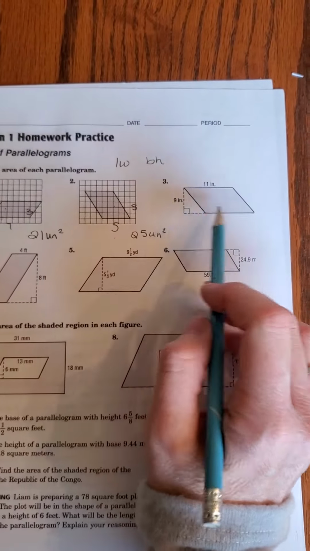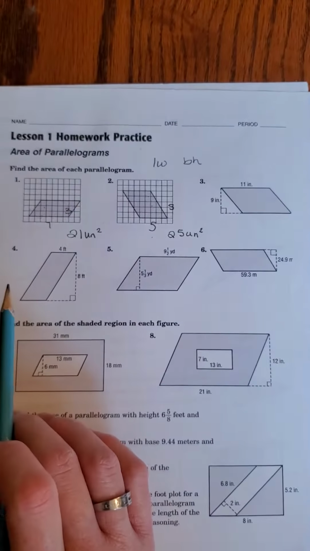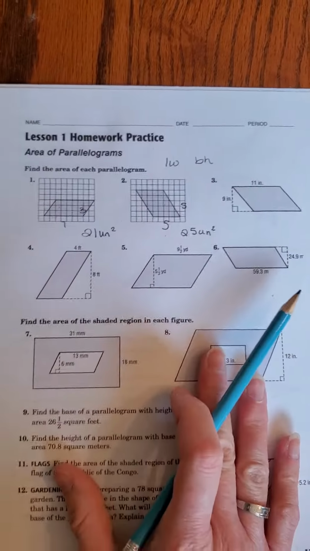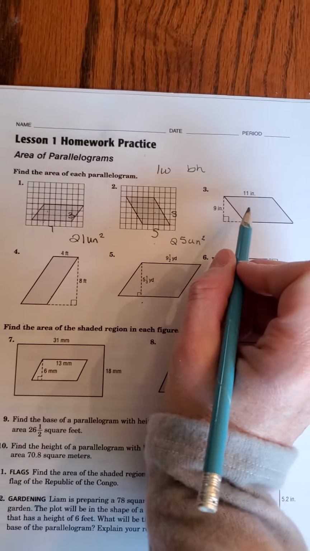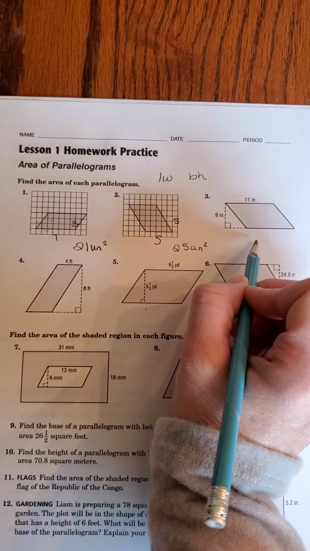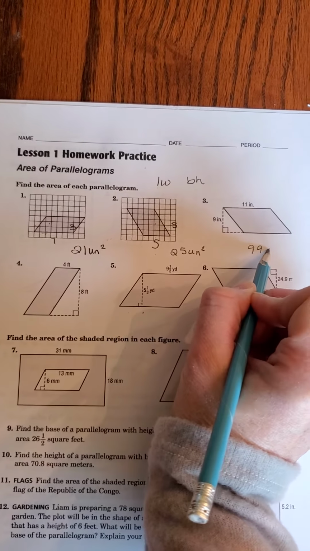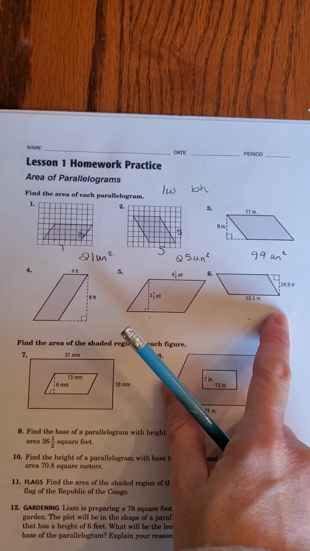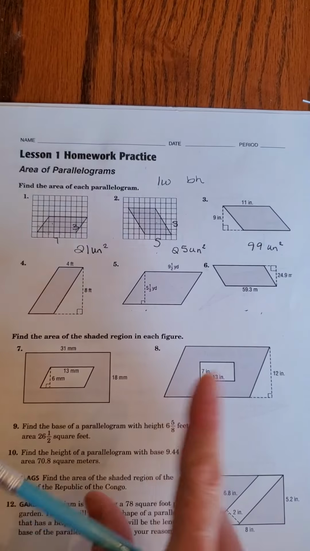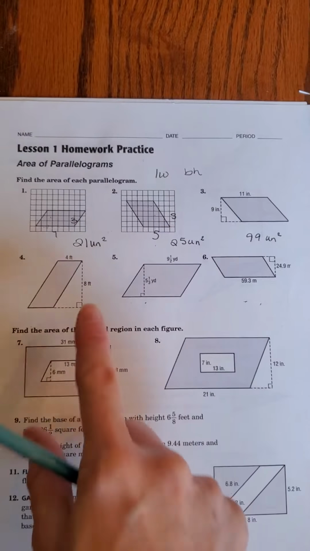So we'll do this one together, and then I'm going to pause, and I'm going to let you guys try these 3, and then when I come back, I'm going to have the answers for these 3 written down, okay? So this one, it's 11 by 9, so we have 99 units squared on that one. So I want you guys to try these 3 and then start the video again. So pause it, and then we will come back and we'll talk about those 3.